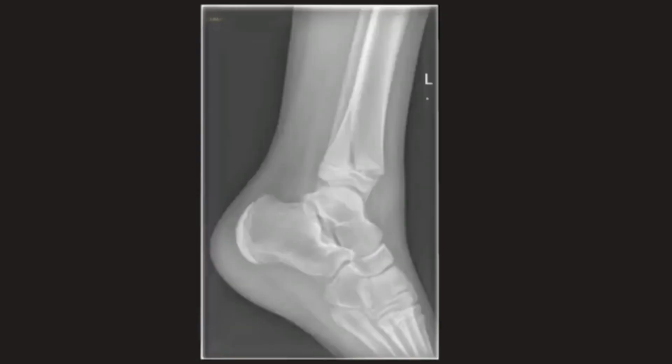Looking at this lateral ankle X-ray, what may catch your eye is the calcaneum, which looks rather fragmented and sclerotic. However, this is actually quite a common mimic of fractures in the paediatric population, and this is the normal appearance of the calcaneal apophysis, and it can catch people out. So just be aware of that.